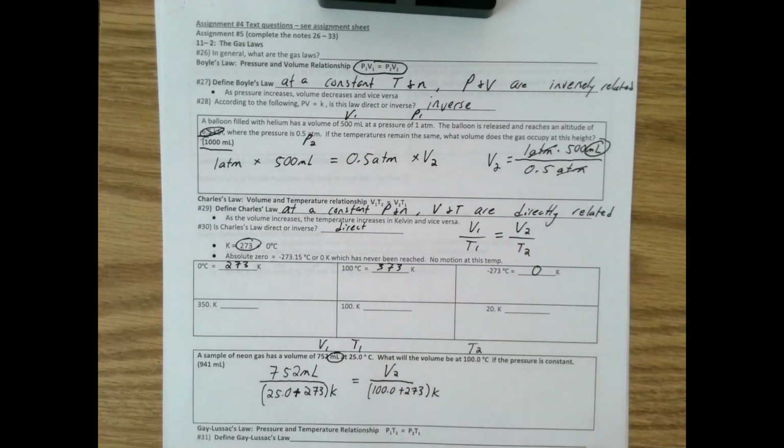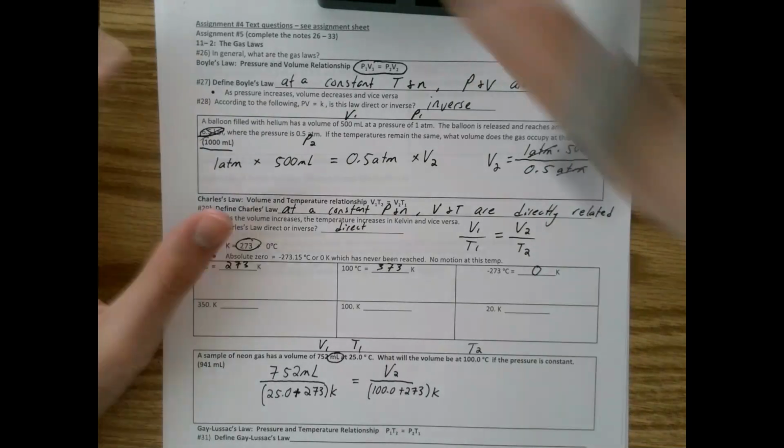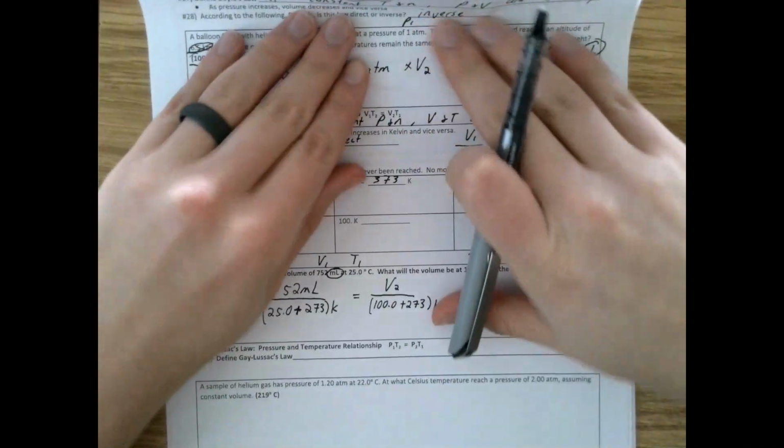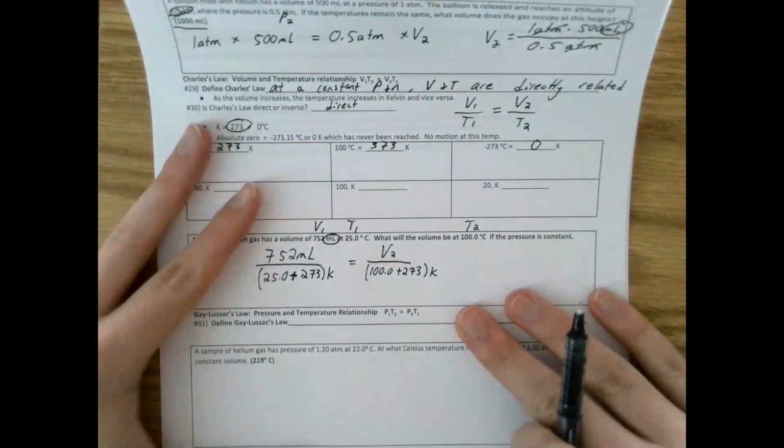Okay? If you cancel out your units as you should, you'll see that you retain the units of milliliters. But you should also know that whatever units you start with for V1, V2 has to end up in the same units because units are retained there. Okay? The big mistake on those types of problems is to forget to convert to Kelvin there. Okay? And sometimes you'll see that it's more important than others, but it's good to go ahead and get in the habit now so you don't have to worry about it.